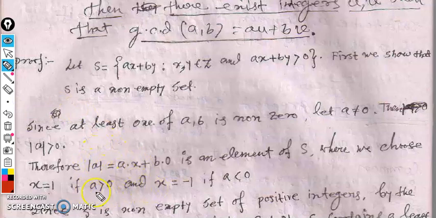Exactly for that reason, we consider the construction of mod A in that form, which is similar to an element of this set ax plus by. For that reason, we say that mod A belongs to the set. That means S is a non-empty subset.